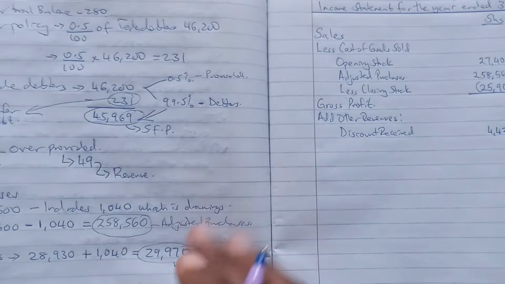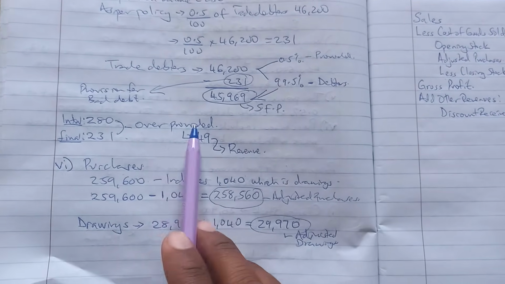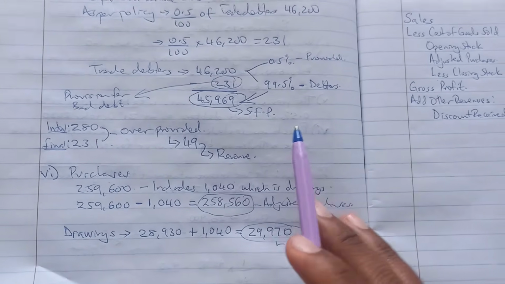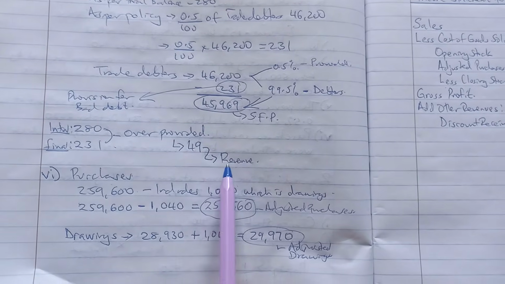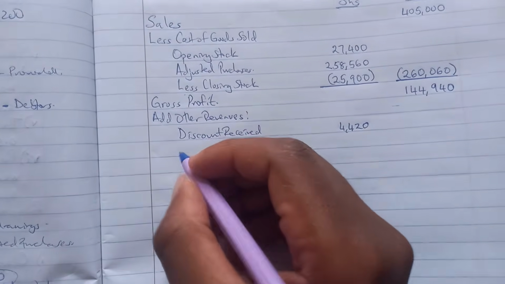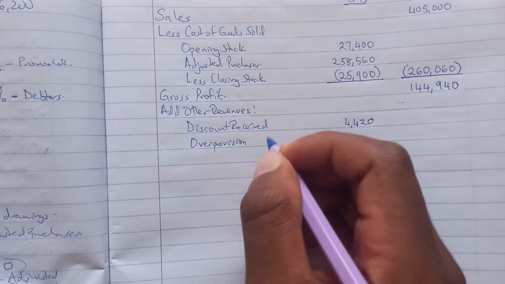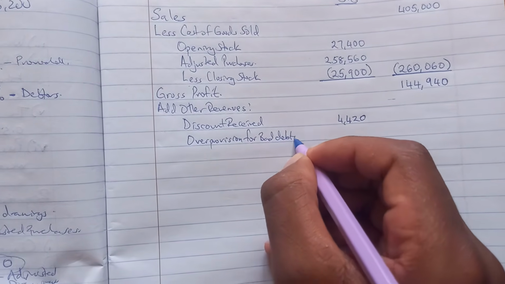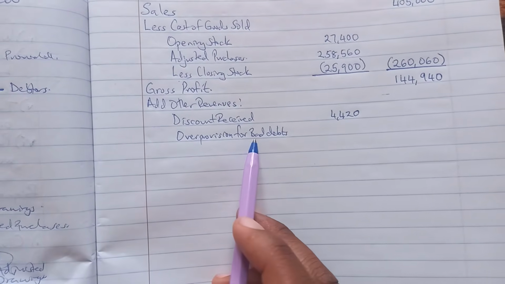The other revenue that I'm thinking of is the over provision for bad debts. If you remember, at Roman 5, we said that the 49 will be recouped in the business in form of revenue. So over provision for bad debts. Remember, I'm not writing provision over provision.